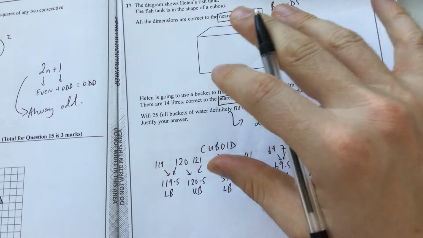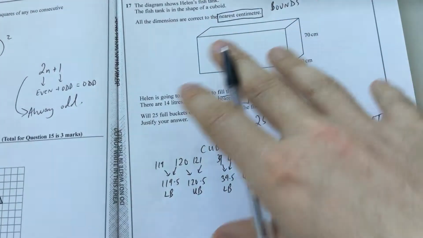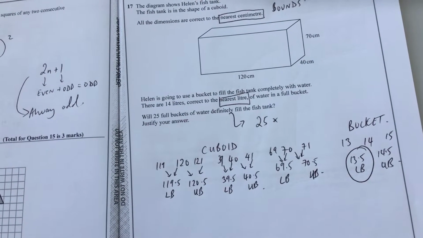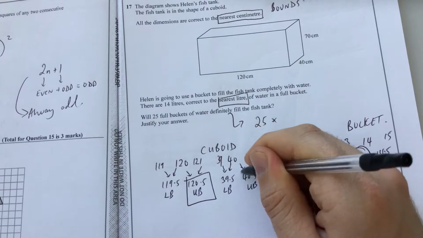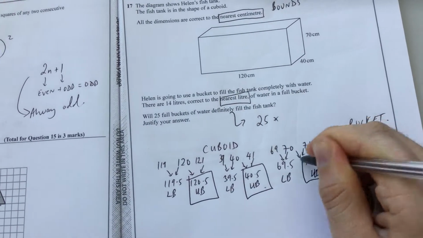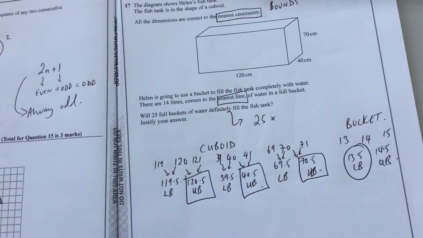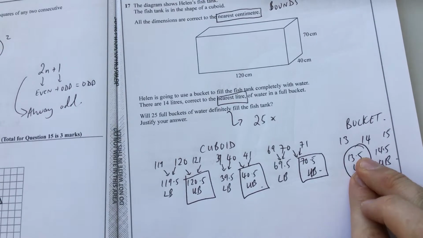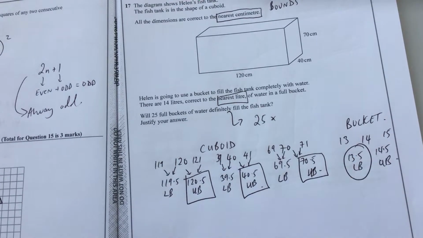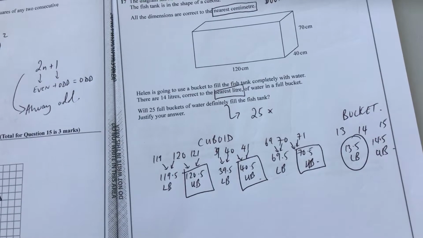And we're going to have the maximum volume capacity from the cuboid. So we're going to use the upper bounds to calculate the volume of the cuboid. That'll give us the maximum capacity in litres, okay? And then we can divide that by the lower bound of the bucket, the smallest possible bucket, to find the amount of buckets it will take, okay?